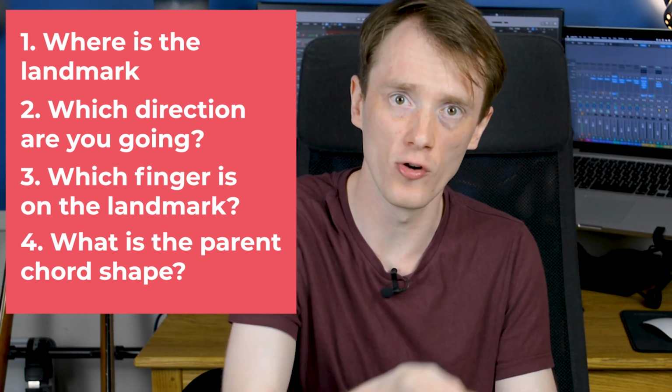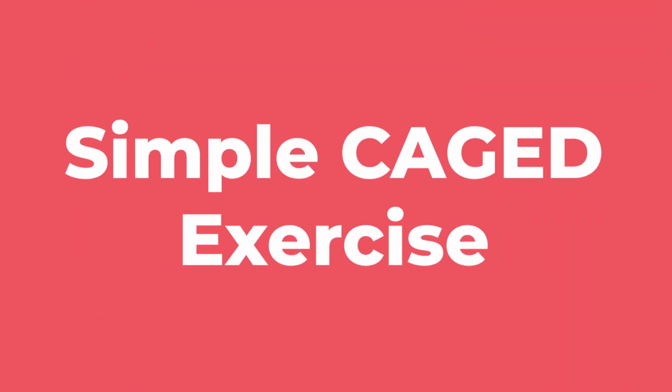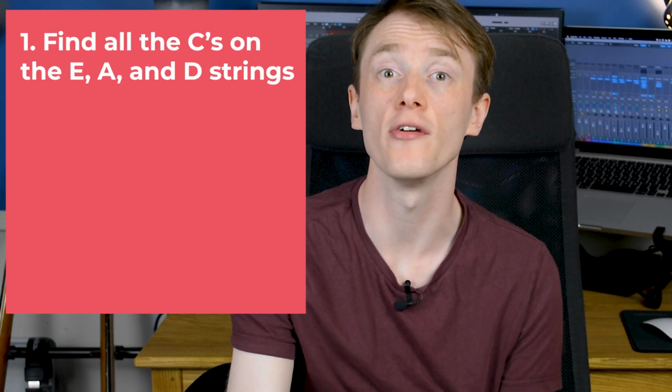But what open chord shape am I using to map my scale or arpeggio against? Here's a great exercise for developing your fretboard map. What we're going to do is map our open chords across the fretboard. Do this exercise in the key of C first, and then you should try it in other keys to consolidate your understanding. So the first step of the exercise is to find all the C's on the lowest 3 strings.